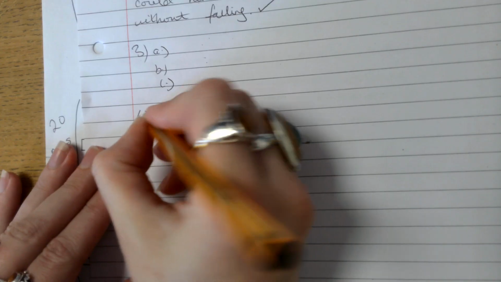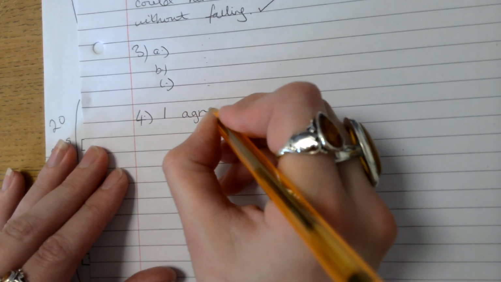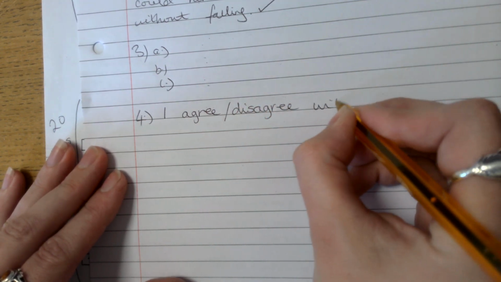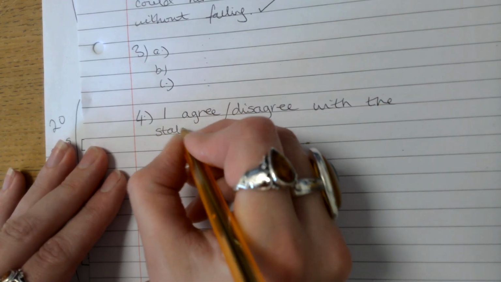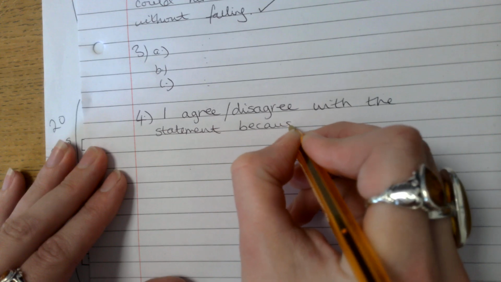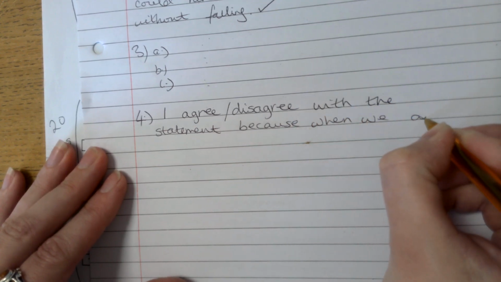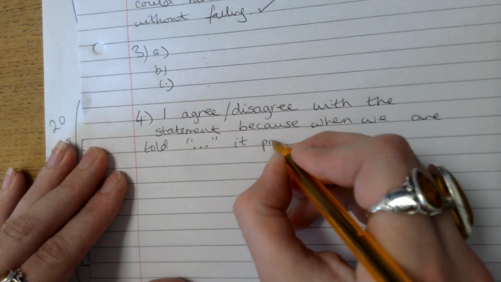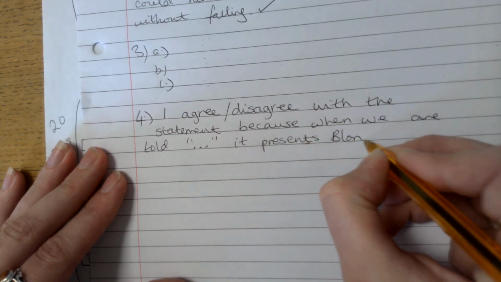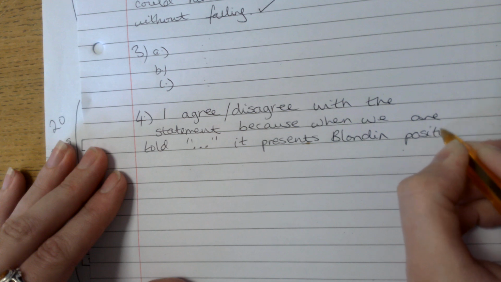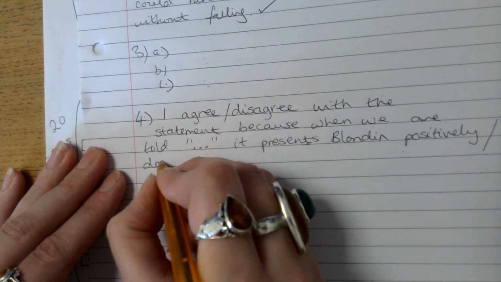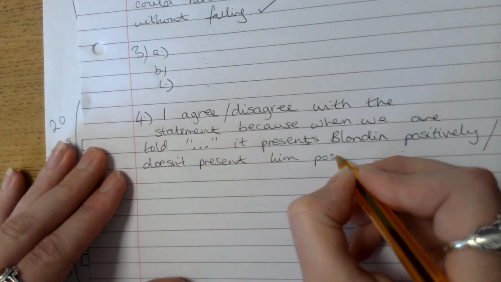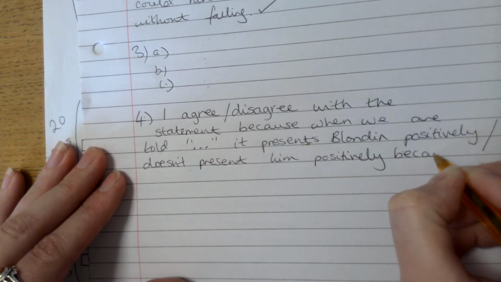My mini PEE sentence frame here is probably going to be either "I agree" or "I disagree with the statement because when we are told", and I'm going to put my evidence, "it presents Blondin positively" or "doesn't present him positively because".